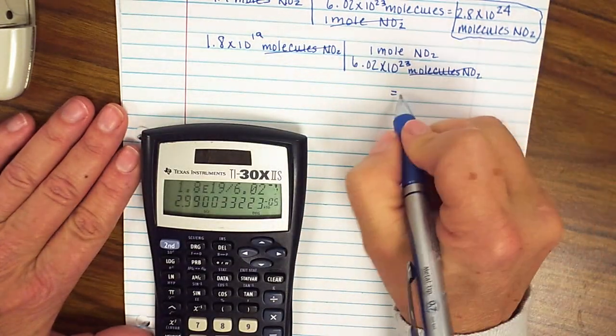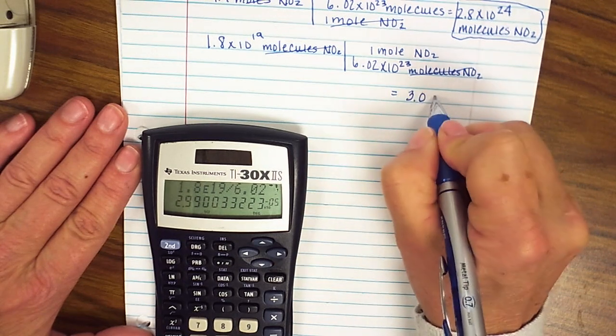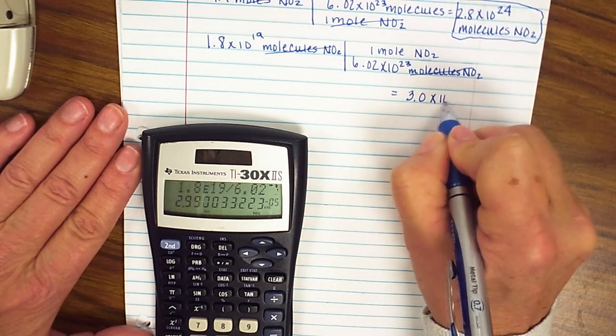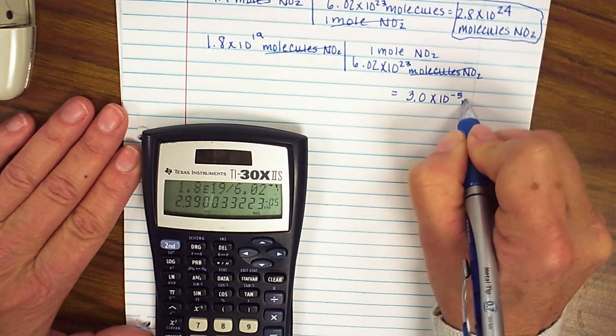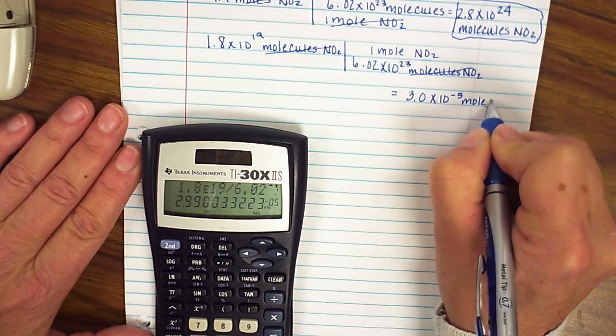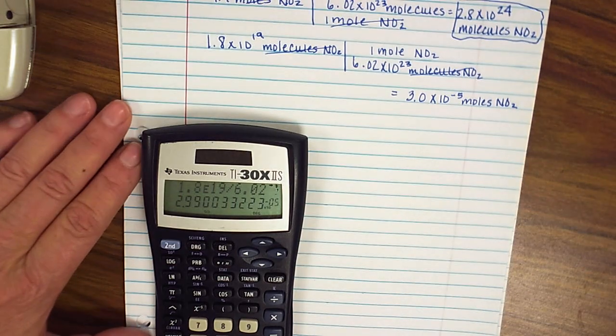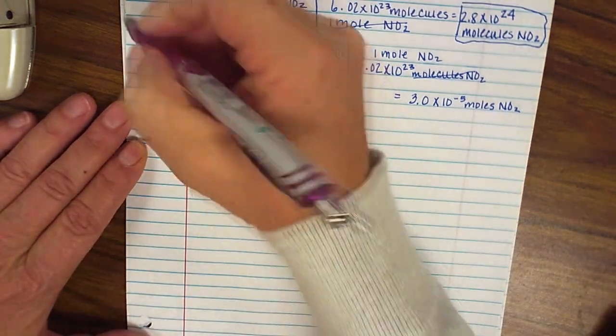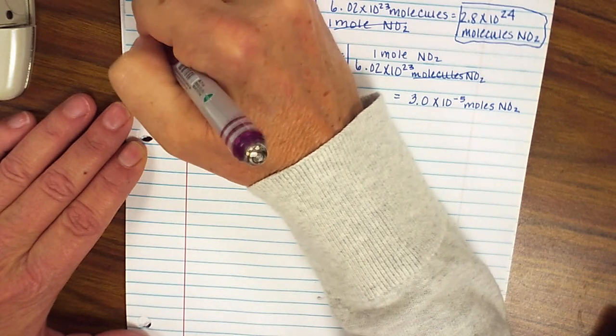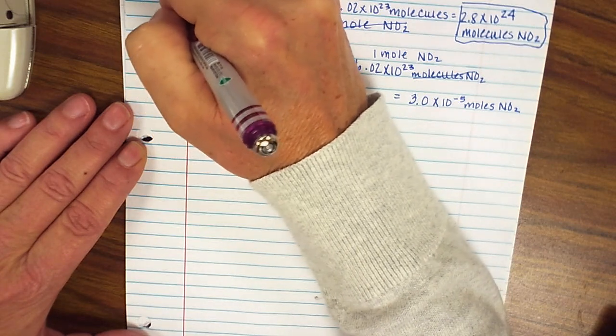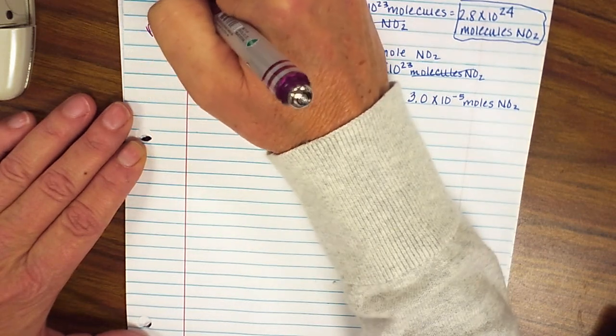So 3.0 times 10 to the minus 5 moles of NO2. So that's how we do moles to particles.